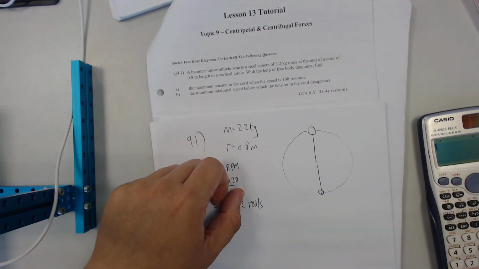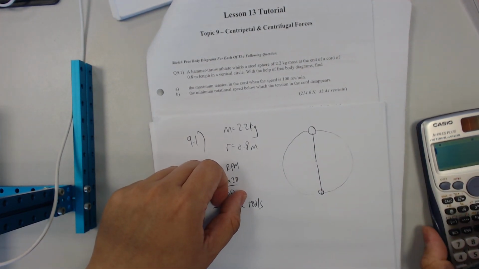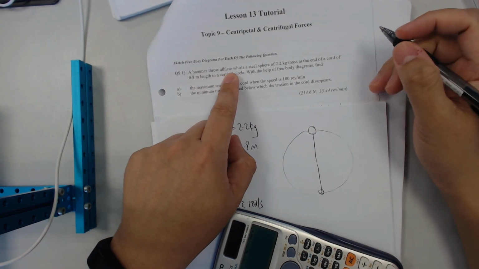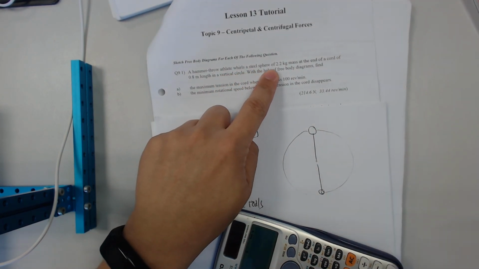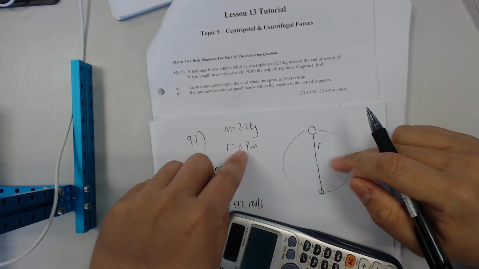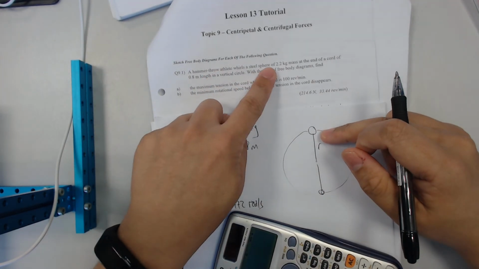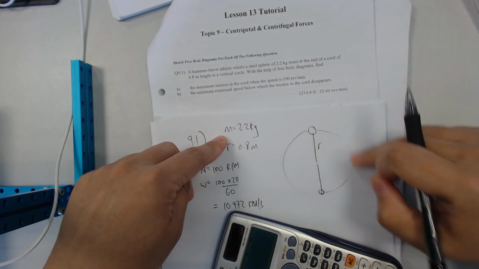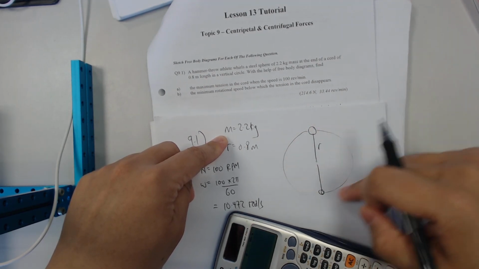Now let's look at the tutorial, question 1. A hammer throw athlete is whirling a steel sphere at the end of the cord. The radius is 0.8 meters, and the sphere mass is 2.2 kg, moving in a circular path, vertically.